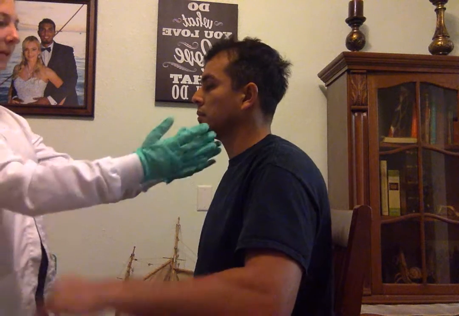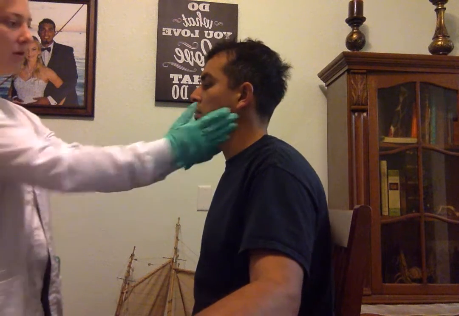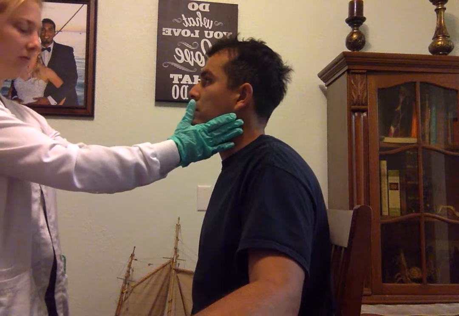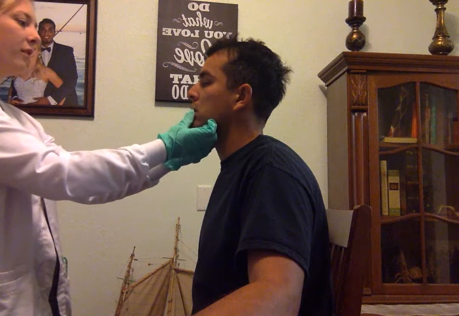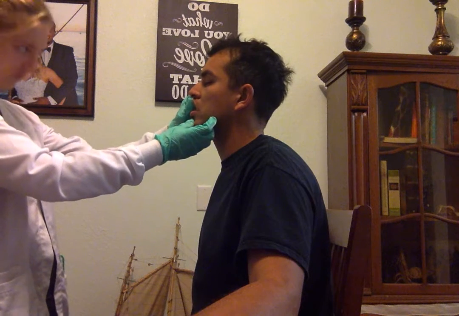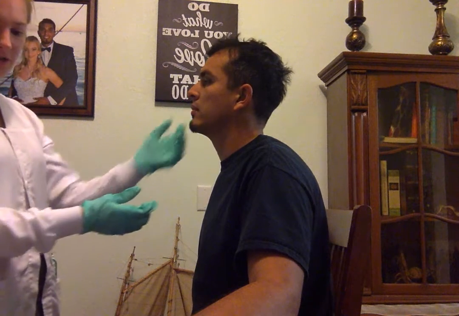Now I'm going to inspect the lips. I'm going to note the color of the lips and I'm going to inspect the gums. It should be pinkish in color. Do you have any freckles? No. Okay, I did not see any freckles.